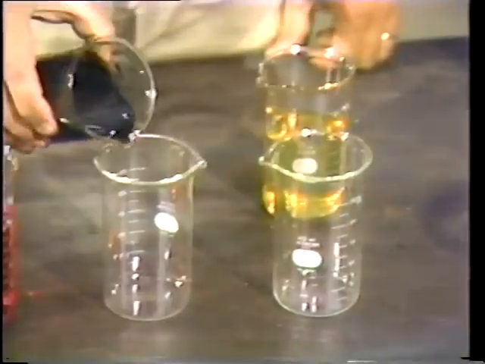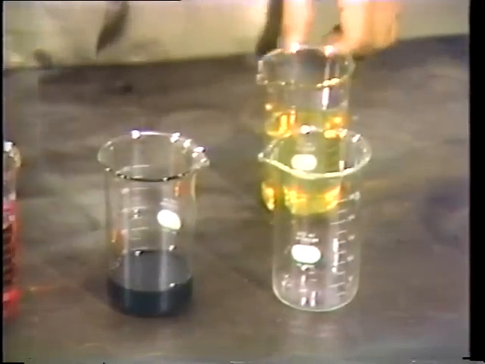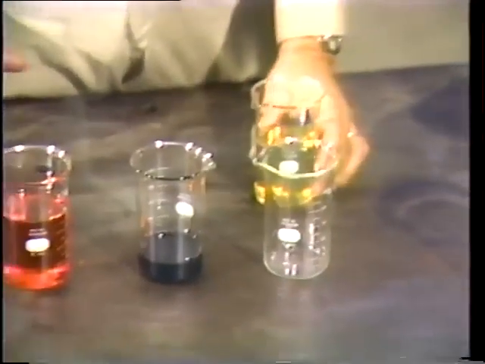Right now, though, we must understand the four common properties of these lubricants: viscosity, flash point, fire point, and pour point. The viscosity is a measure of the resistance of a fluid to flow. A thick fluid, like the oil here, has a high viscosity, while a thin fluid, like this oil, has a low one.